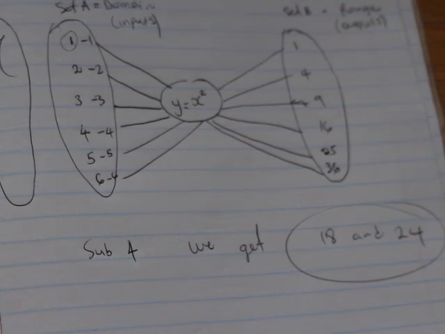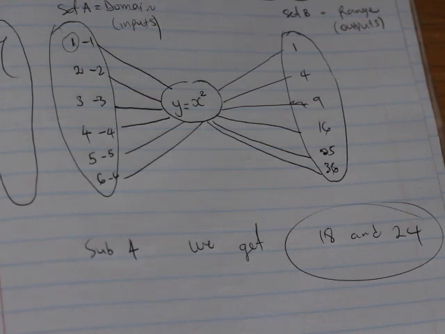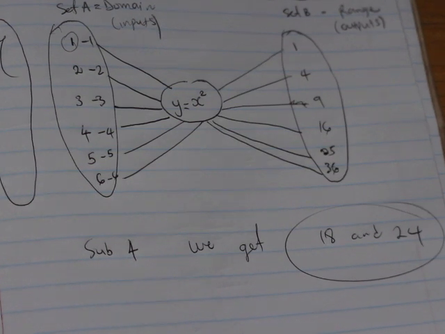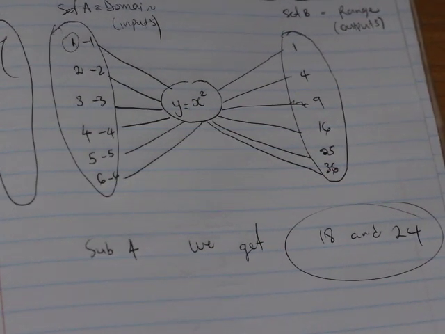All right, but the idea is the X values must give us only one Y value. So in other words, whatever X value you're substituting, it must give you one Y value. Even if you've got two X values giving you the same Y value, that is fine.